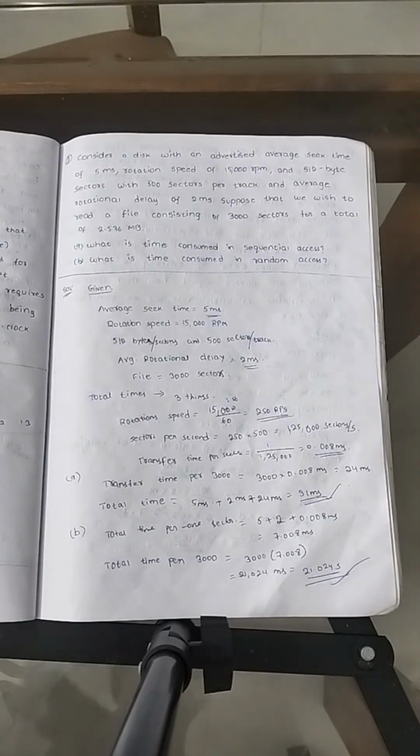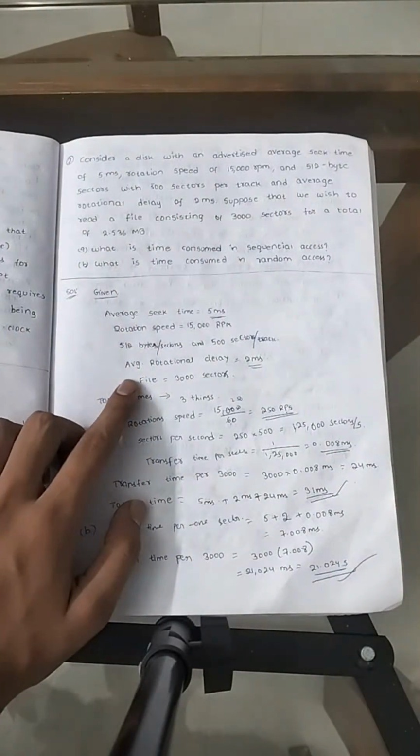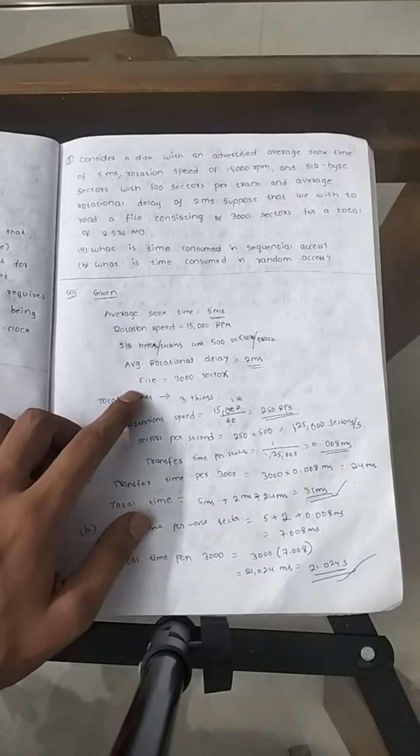First of all, we have to write the given terms. So what are the given terms? The average seek time is given, the rotational speed is given, the 512 bytes per sector is also given, and 500 sectors per track. You have to write all these, and after that the average rotational delay is given and the file.